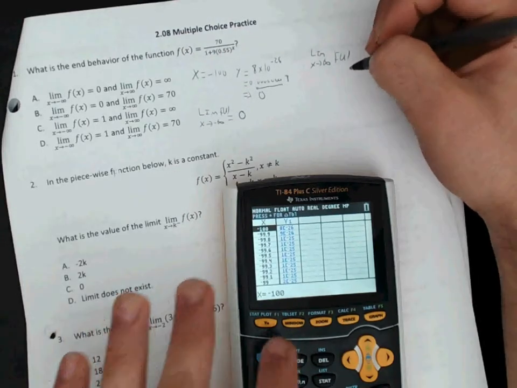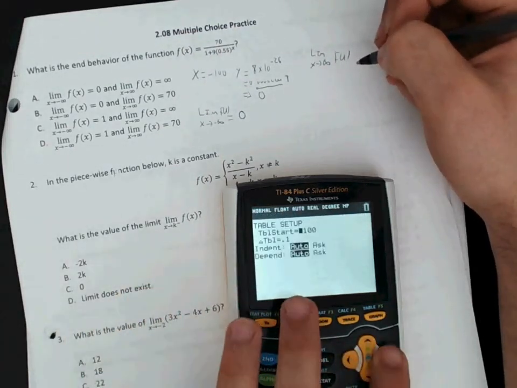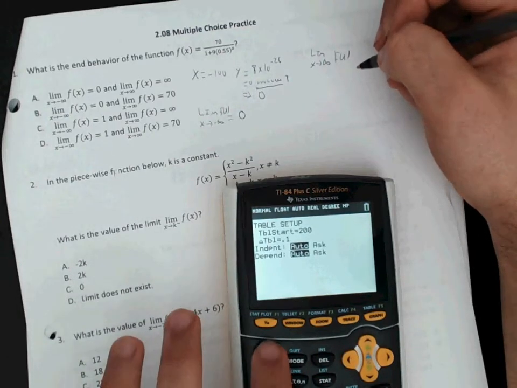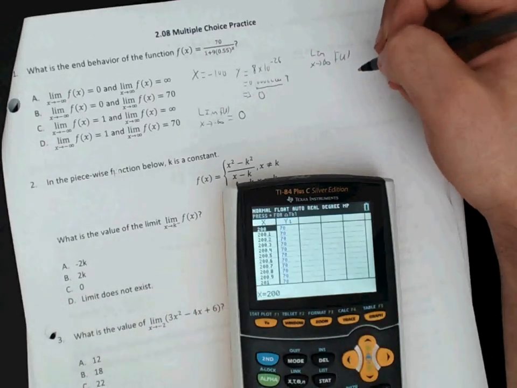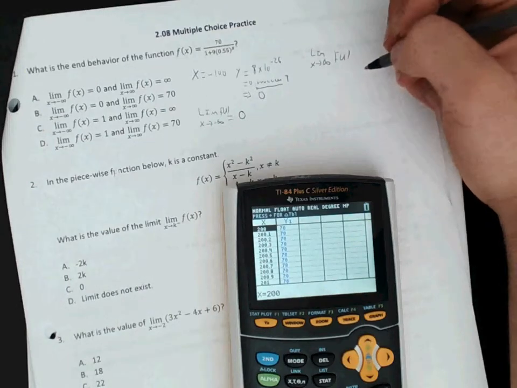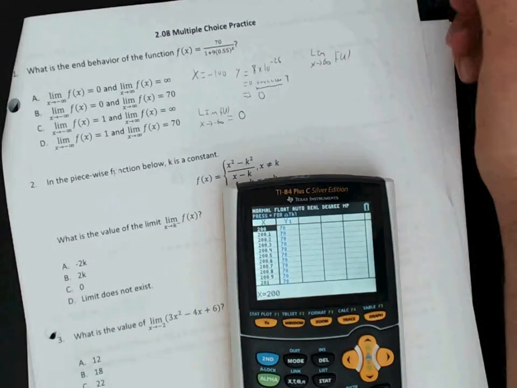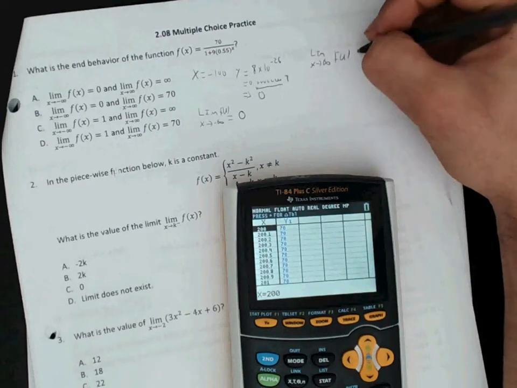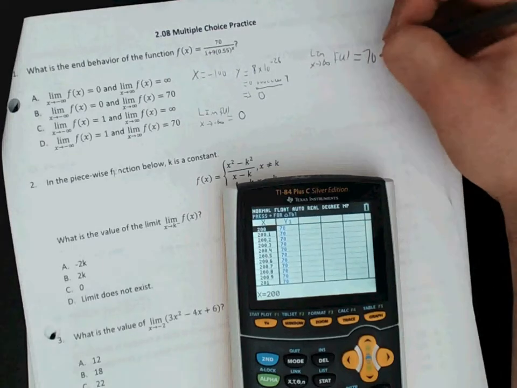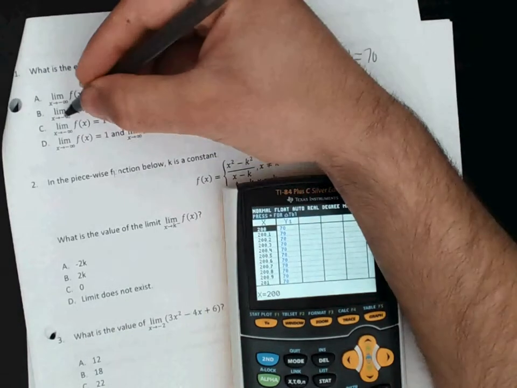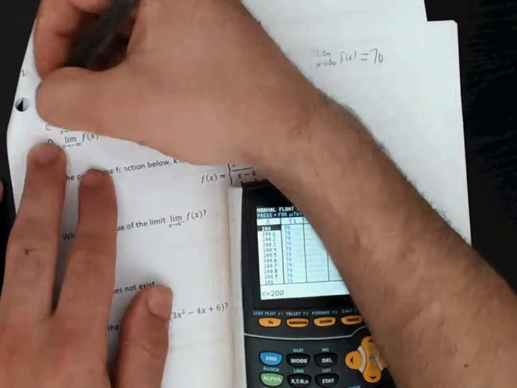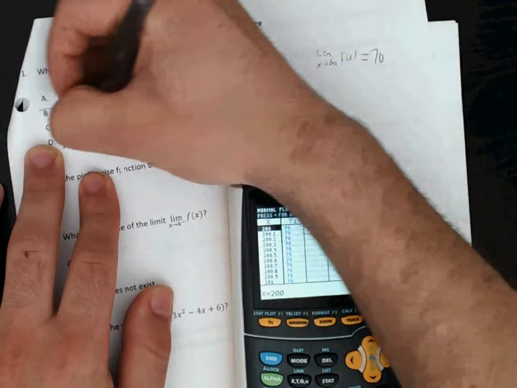So now let's try, in the table set, instead of x being negative 100, let's try 200. Second table. 70. So as soon as x gets large enough, y is equal to 70. So the limit as x approaches negative infinity of f(x) is equal to 0, and the limit as x approaches infinity of f(x) is equal to 70. That's going to be answer choice B.